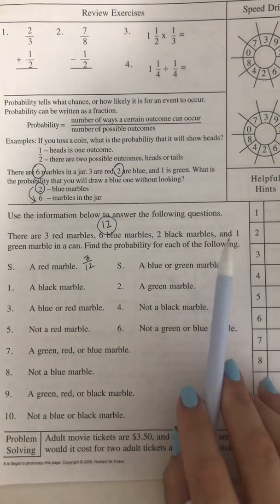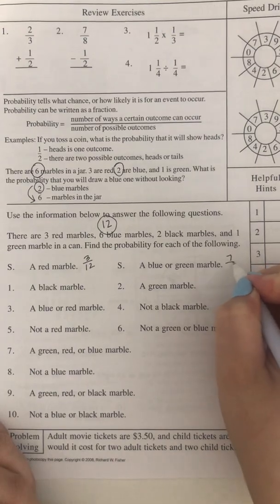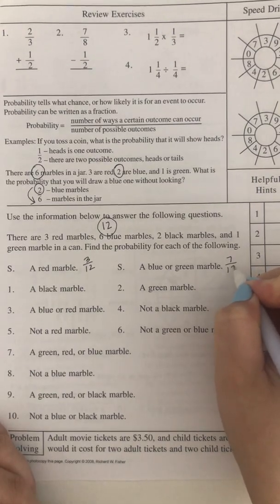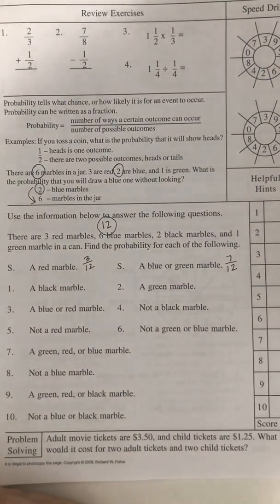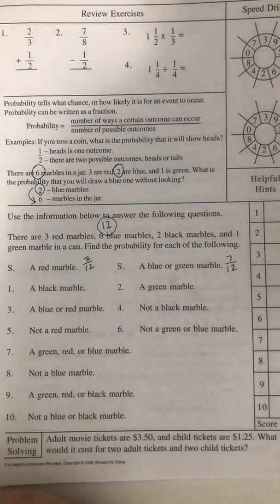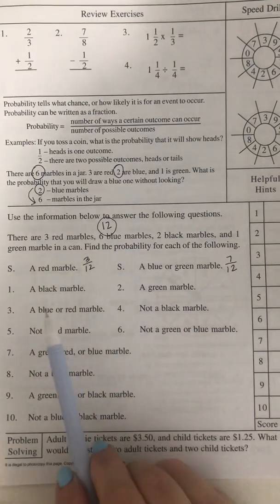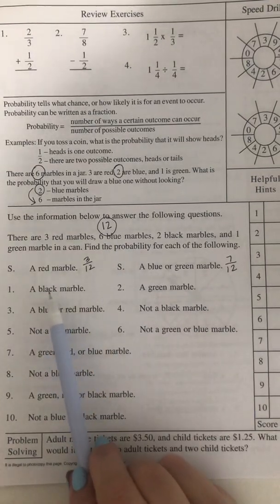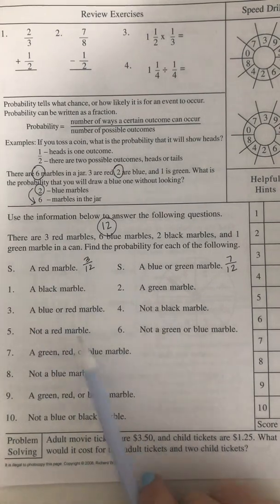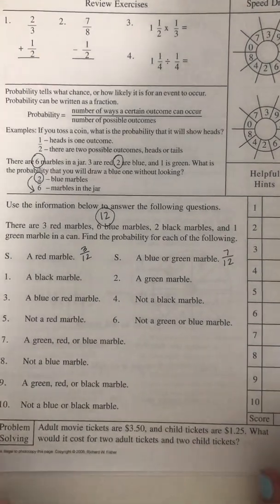So we have a 7 out of 12 chance that we would pull a blue or green. See? So very basic, very simple. We know how many marbles we have in total. Just find or add up the amount of marbles of each of the colors and then put your probability fraction. For numbers 1 through 10, please put them in the answer column.